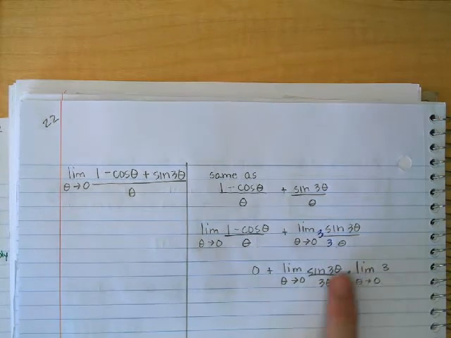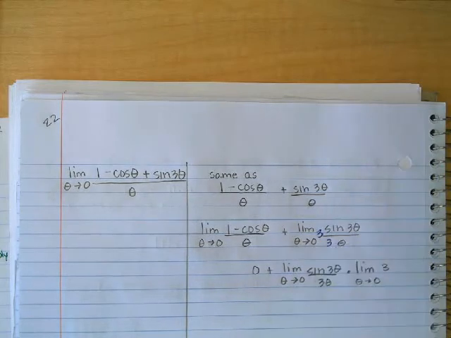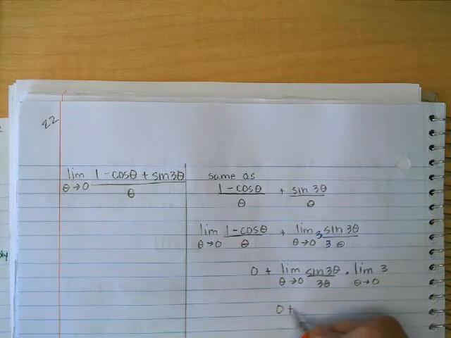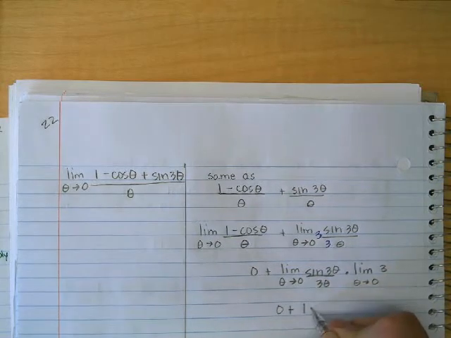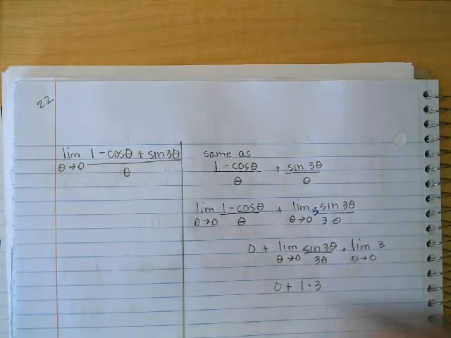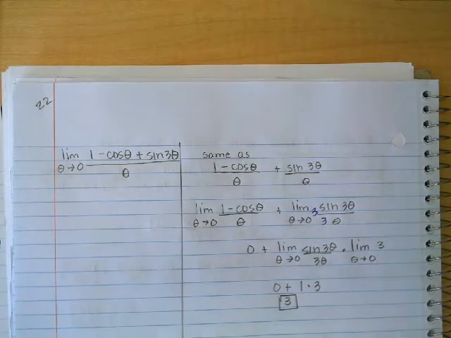Right? Because that times that will give me that. So now I have 0 plus 1 times, there's that constant, 3. And our limit is 3.